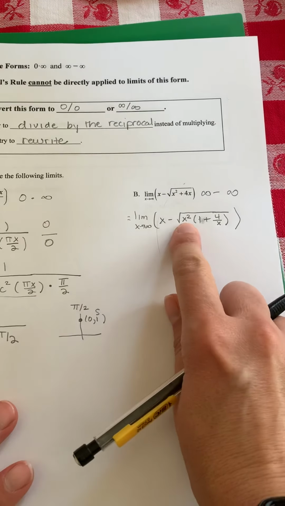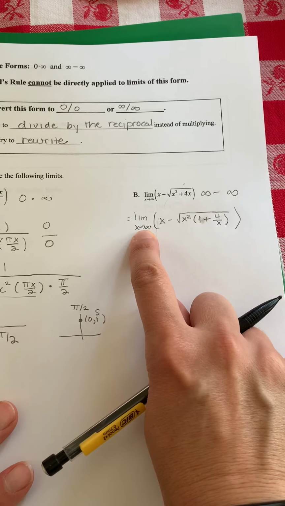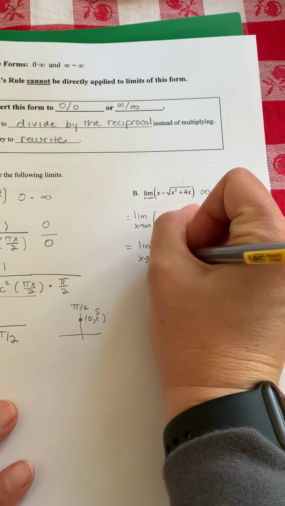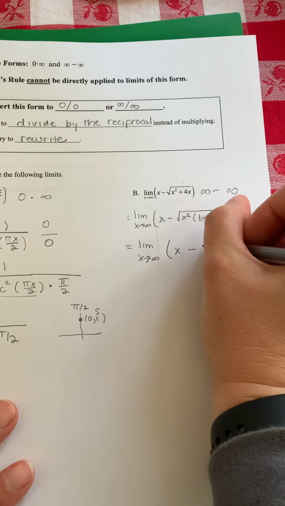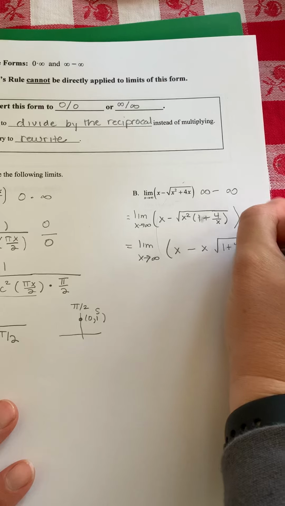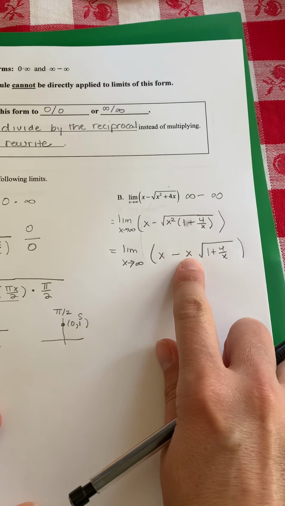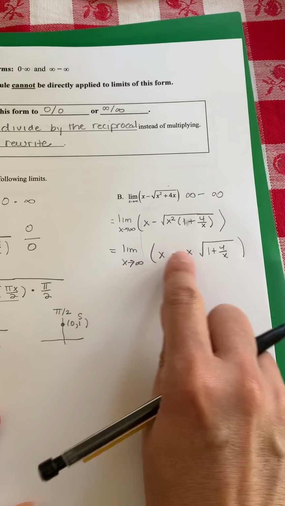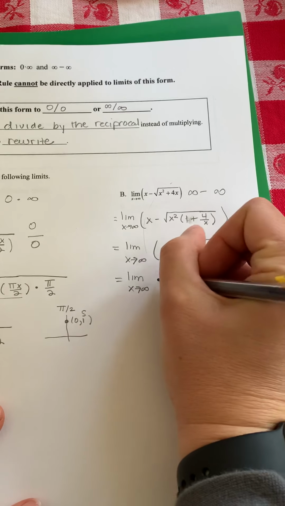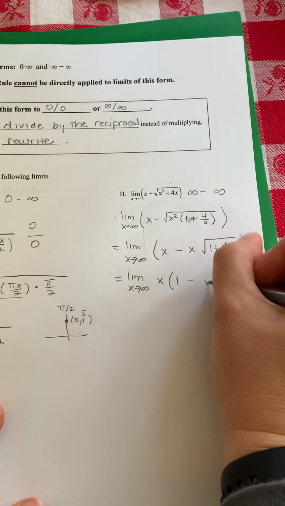The reason I'm doing this is the square root of x squared is going to be x as we go out towards infinity. So I'm going to evaluate that square root. I'm going to have x minus x, and this part I have to leave under the square root. Now I'm going to factor out an x because I can see that in common now. When I factor out an x, I'm going to have 1 minus that square root.